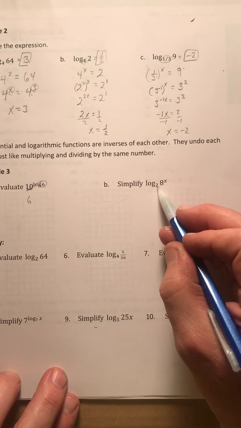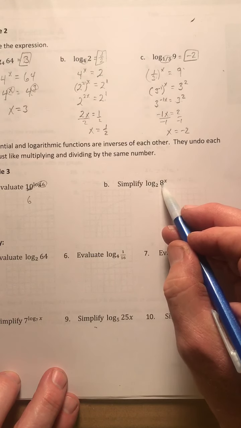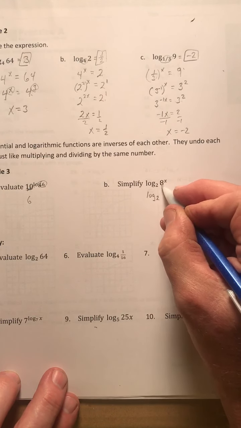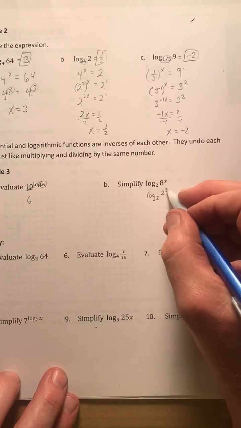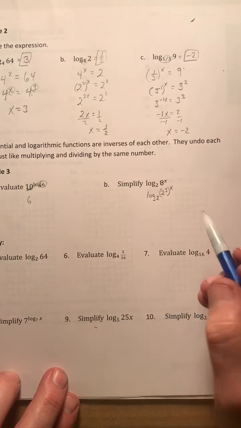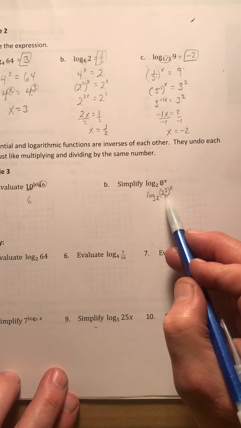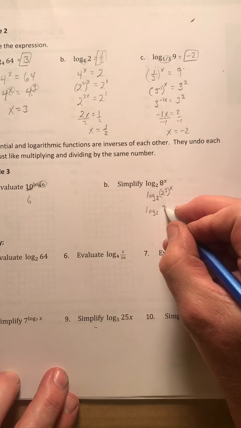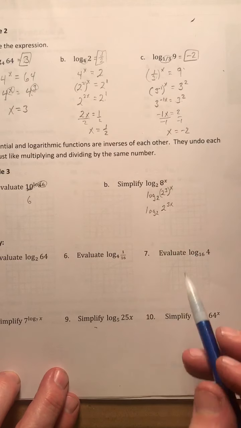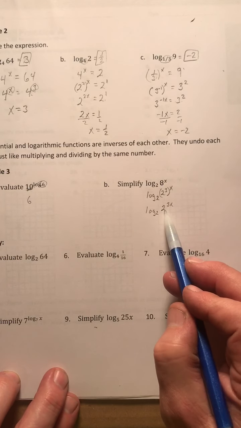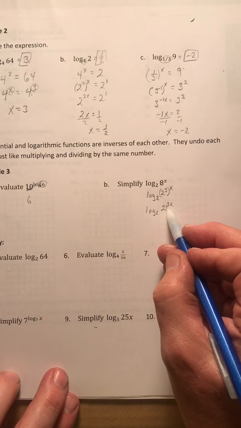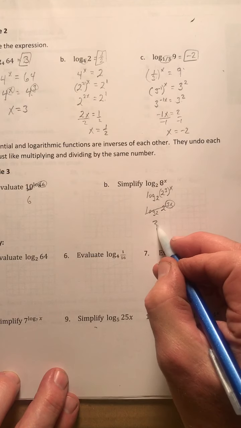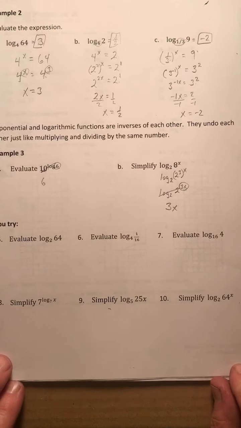Now, here we have to make these bases be the same. So we have to rewrite this 8 as a power of 2. We rewrite it as log base 2, and 8 is 2 to the 3rd power. Now we write in that x. It didn't go anywhere. The only thing we did was rewrite 8 as 2 to the 3rd. That gives us log base 2 of 2 to the 3x. When you have a log and the base of the exponent is the same, these also cancel each other out, since that's a 2 and that's a 2, and it just leaves us with this. So we get 3x.